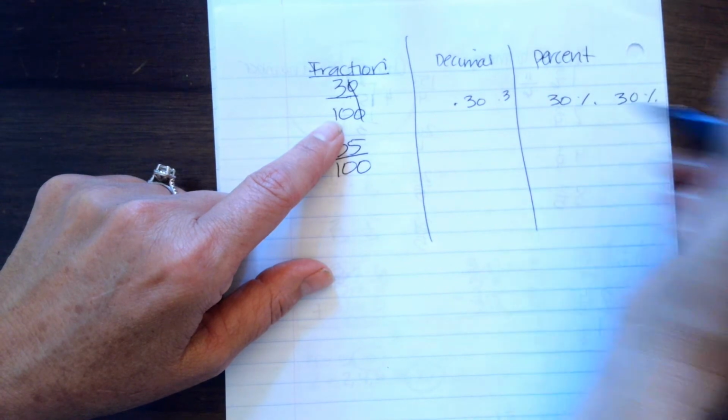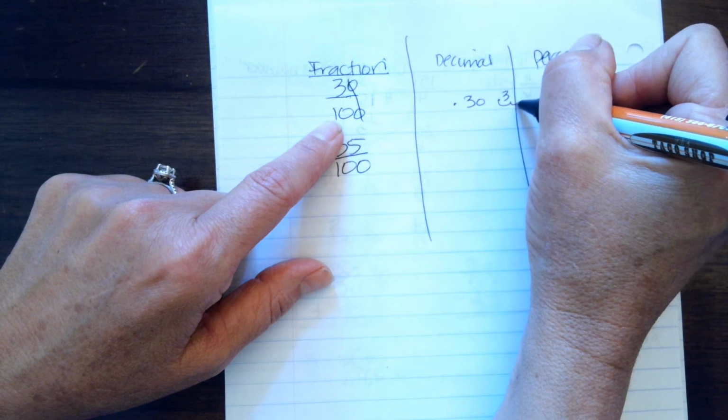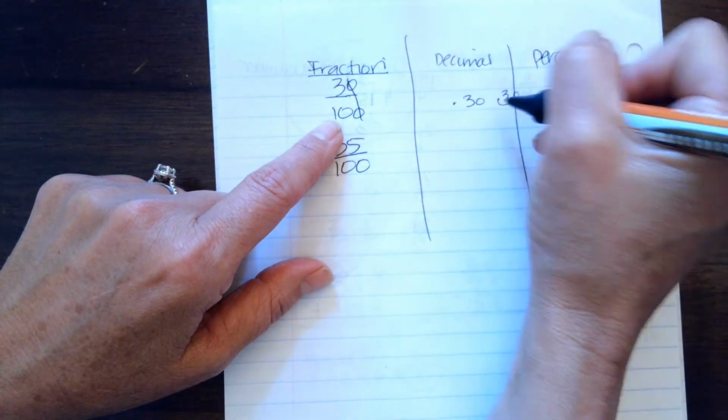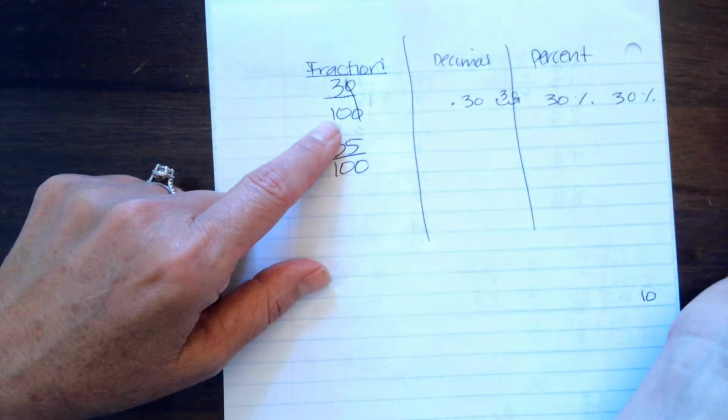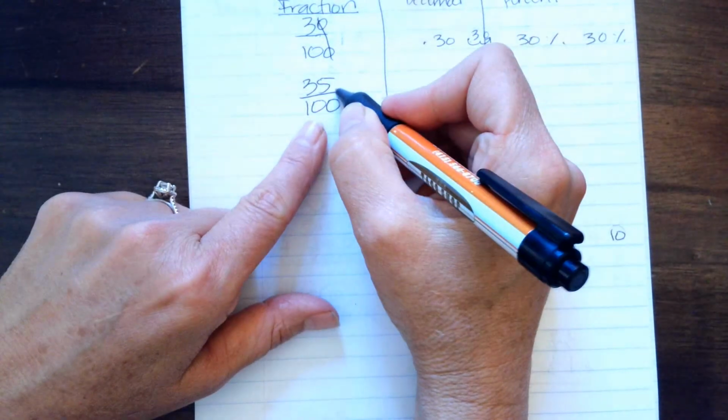30%. So to change from a decimal to a percent, we move our decimal over 2 places to the right. That's why I got 30%, not 3. Does that make sense to you, Lauren? Yeah. Okay, this one is 35 over 100.